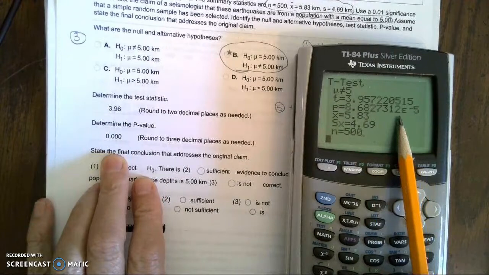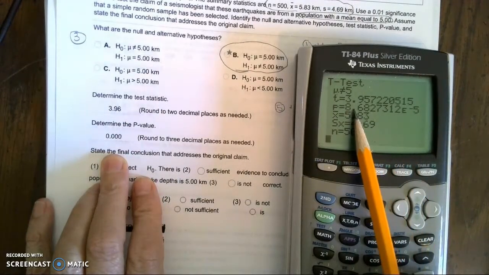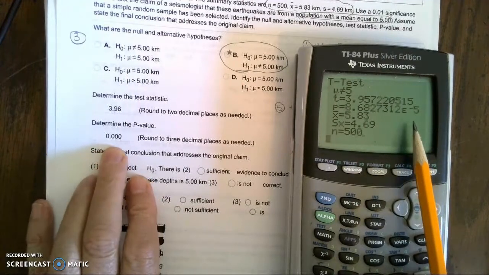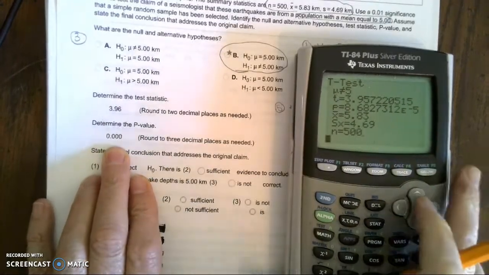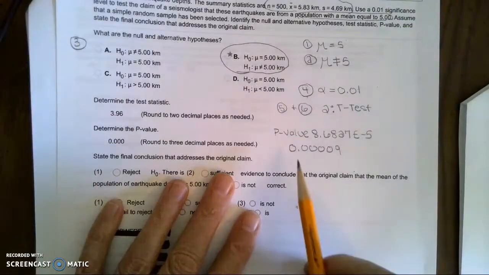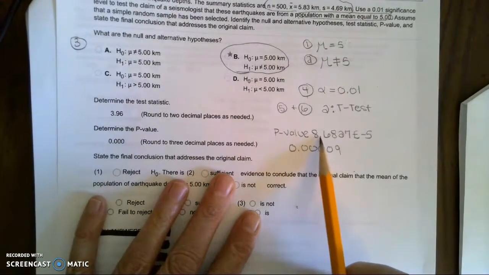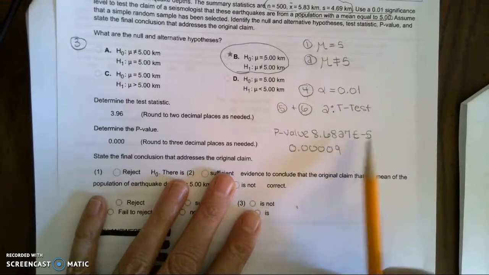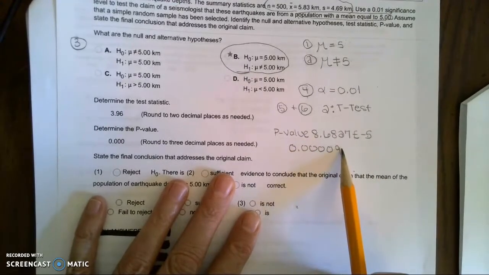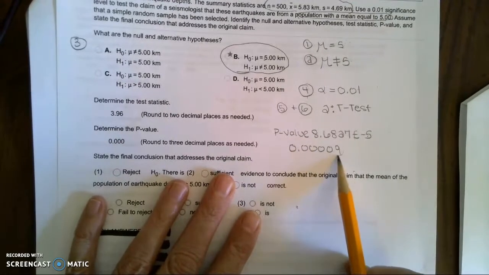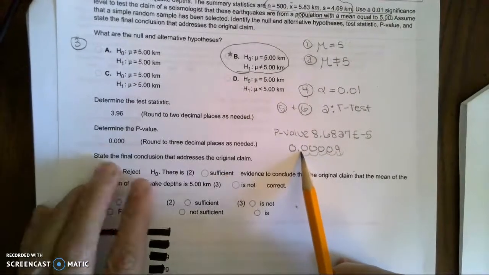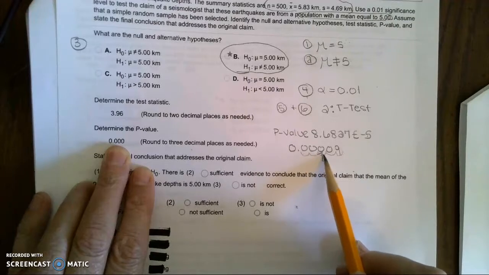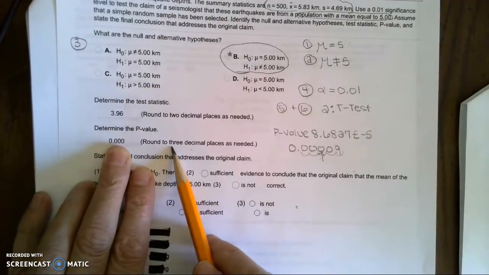Now notice this p-value is E to the negative 5. So what that means is I take this decimal place and I move it 5 places to the left. Okay, I paused the video and wrote down the p-value, how it shows up in the calculator. This is scientific notation. It means 10 to the negative 5th. So I take my decimal place right here and move it 5 places to the left: 1, 2, 3, 4, 5. The homework asked me to round this to 3 places, and if I round it to 3 places, it actually comes out to be 0.